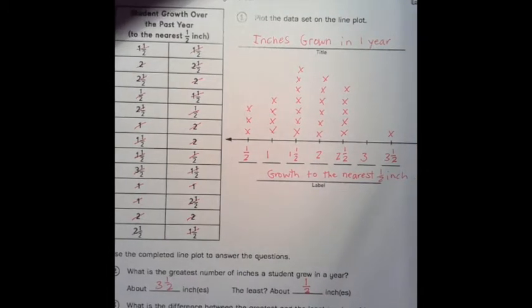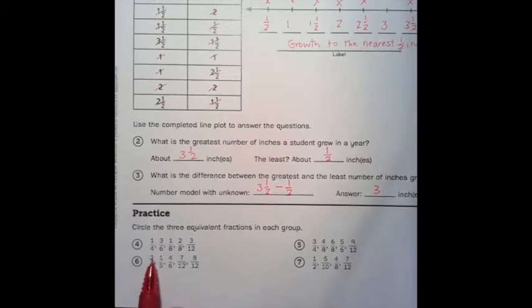And that is it. We're going to go down to our practice, where we are asked to circle 3 equivalent fractions in each group. I'm going to do 4 and 5 for you, and then you're going to have to work on 6 and 7 by yourself, see how you do. I'm looking at all my denominators, and I'm going to have to figure out which ones of them are equivalent. And again, to get equivalent fractions, you have to multiply the top and the bottom by the same number.